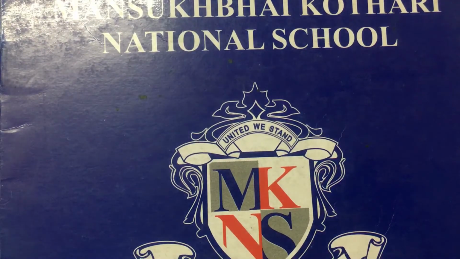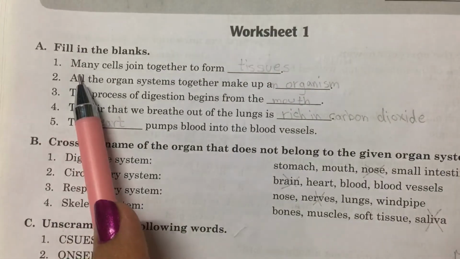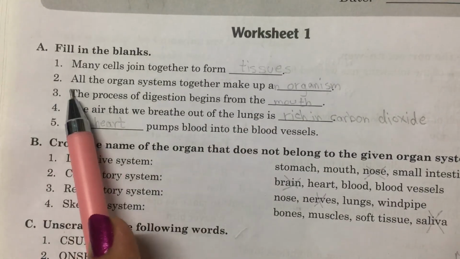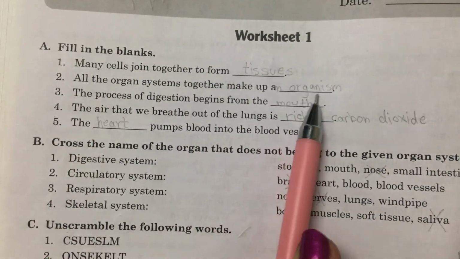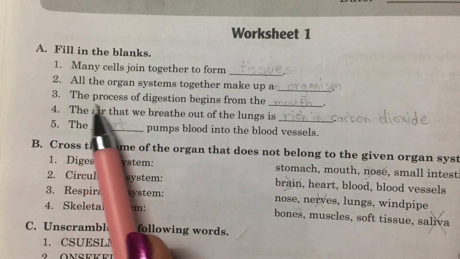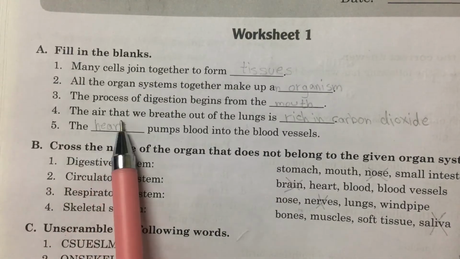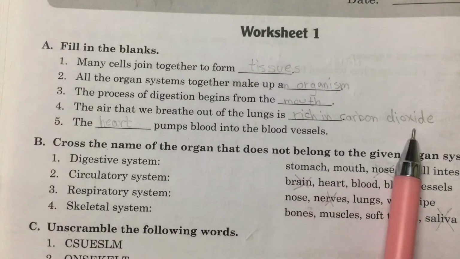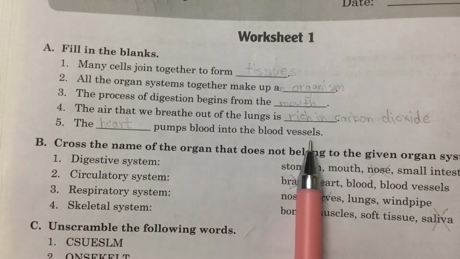And now in the worksheet, we will move to worksheet number 1. Fill in the blanks. Number 1, many cells join together to form tissues. Number 2, all the organ systems together make up an organism. Number 3, the process of digestion begins from the mouth. Number 4, the air that we breathe out of the lungs is rich in carbon dioxide. Number 5, the heart pumps blood into the blood vessels.